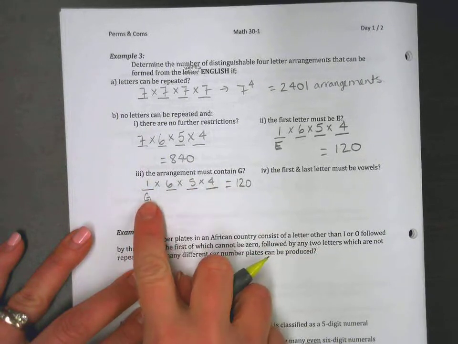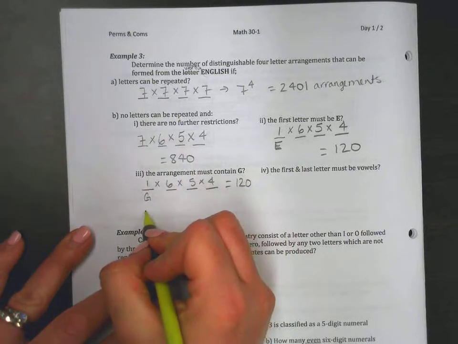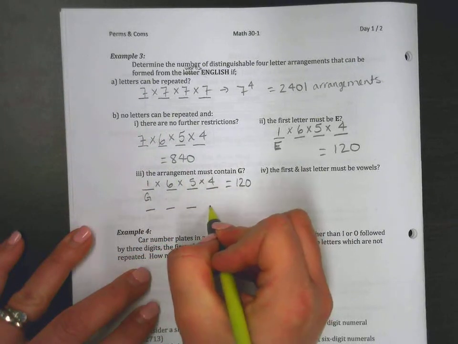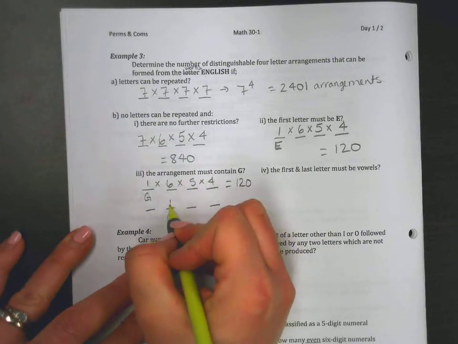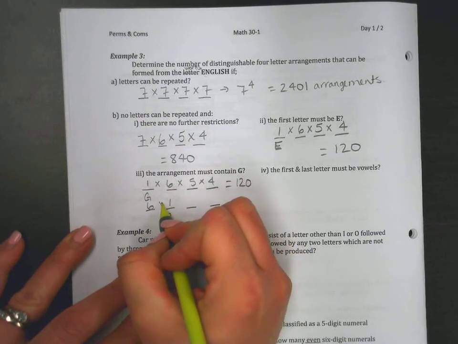But what if the G was in the second location? Well, this would be different. So now the G is here. There's only one D to choose from. Now there would be 6 possibilities here times 5 times 4, which is again 120.